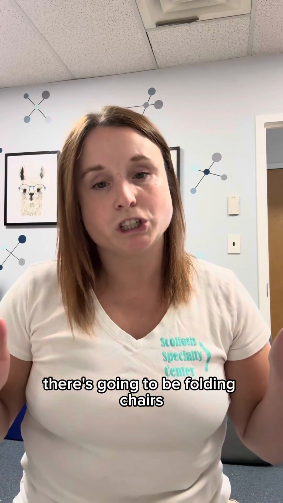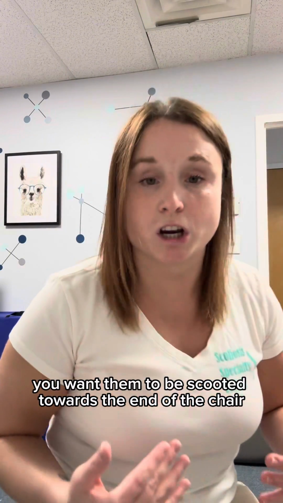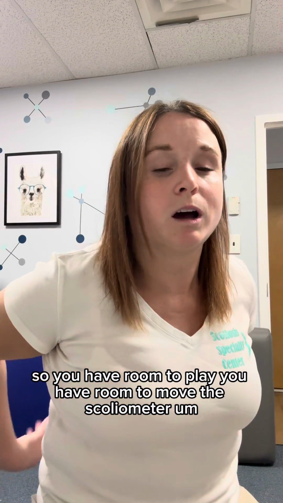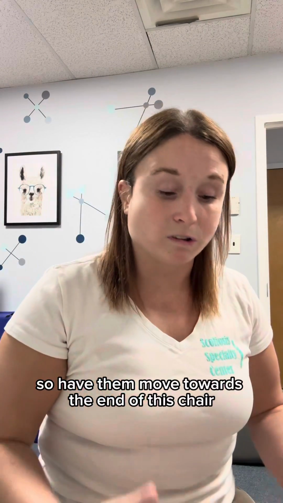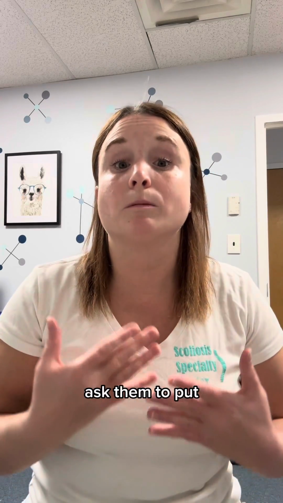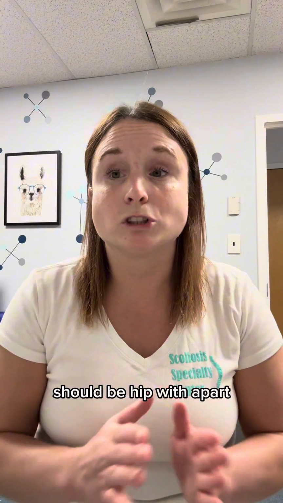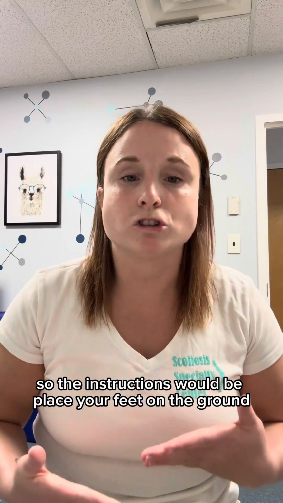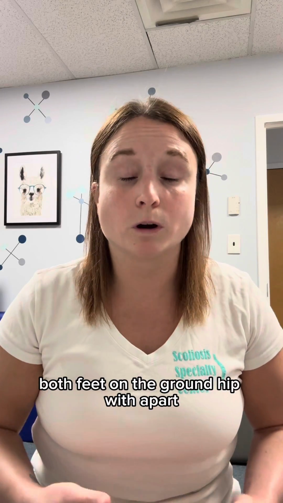There's going to be folding chairs. We're going to have them sit on the chair. You want them to be scooted towards the end of the chair so you have room to move the scoliometer. So have them move towards the end of the chair. Ask them to plant their feet firmly on the ground. Their feet should be hip width apart. So the instructions would be place your feet on the ground, both feet on the ground, hip width apart.